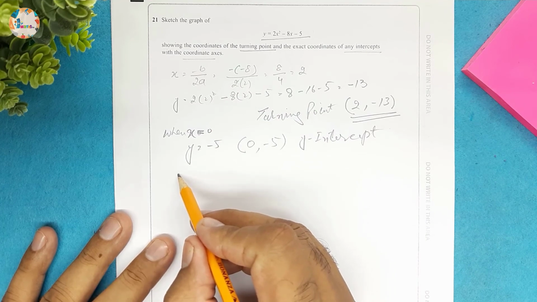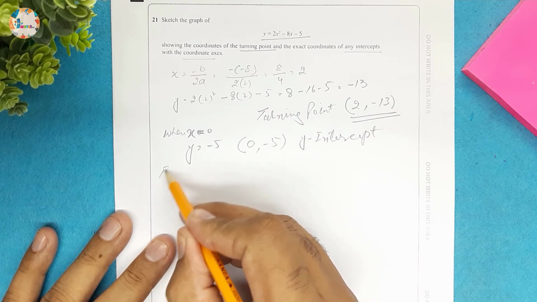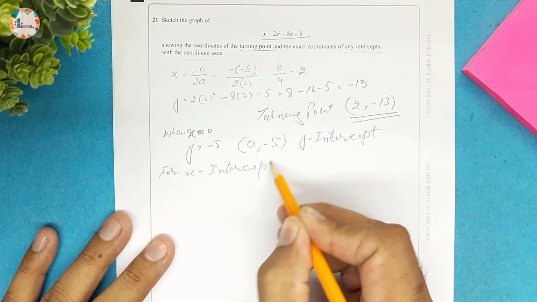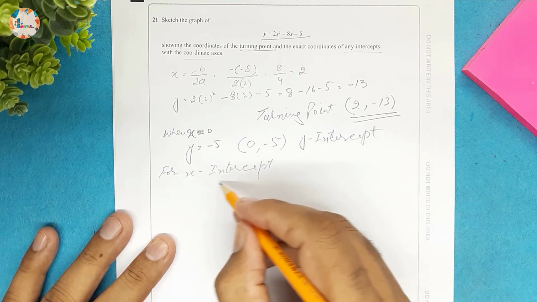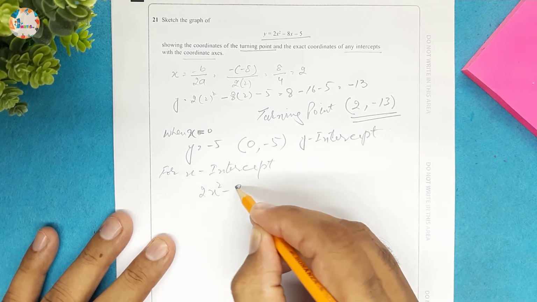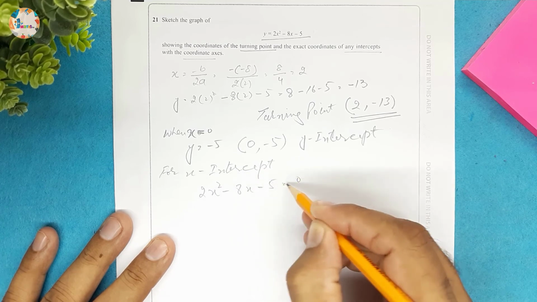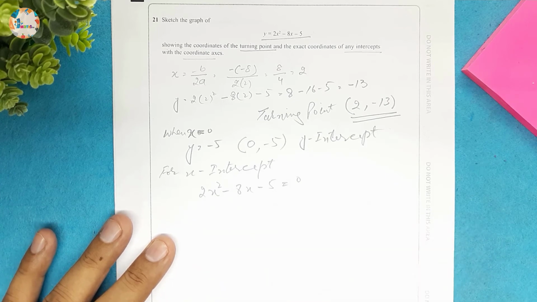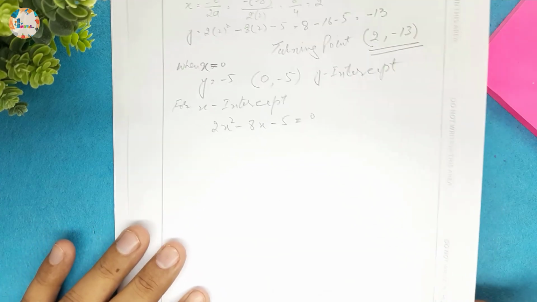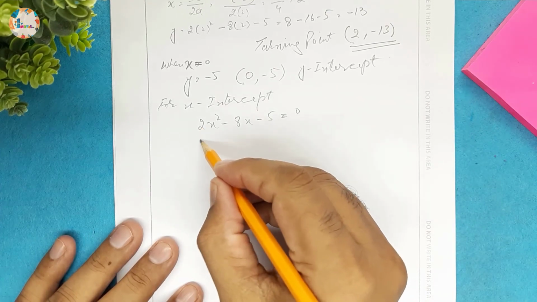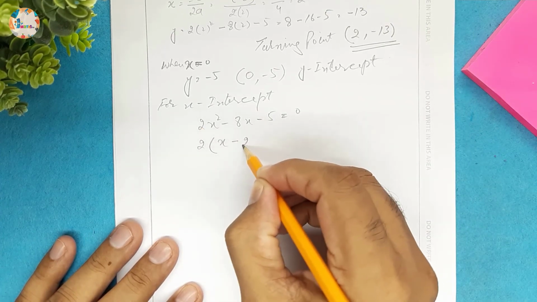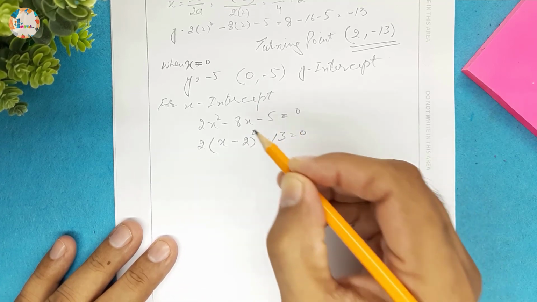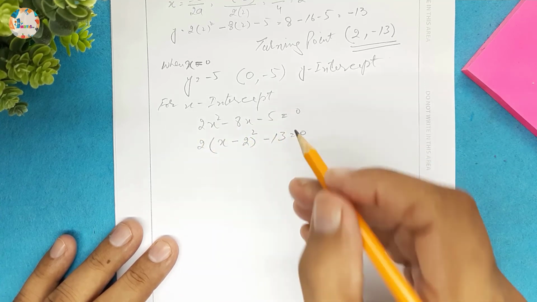So for x intercept, we will be putting y is equal to 0. For x intercept, y is equal to 0 means 2x squared minus 8x minus 5 is equal to 0, and we can basically solve it by completing the square method, so we can write this as 2 into (x minus 2) squared minus 13 will be equal to 0, and this is by the completing square method.